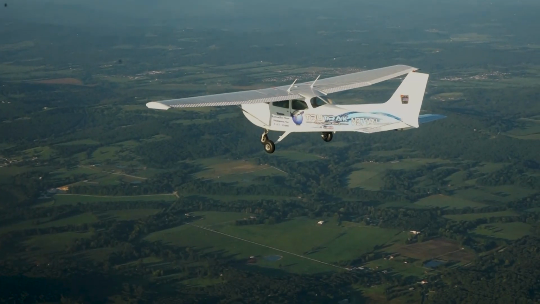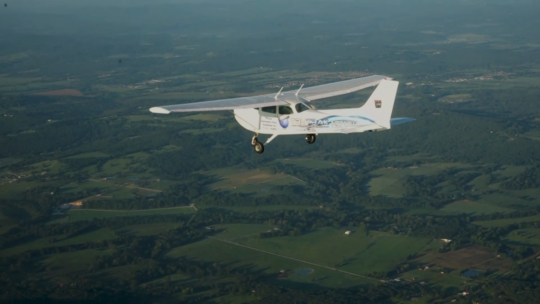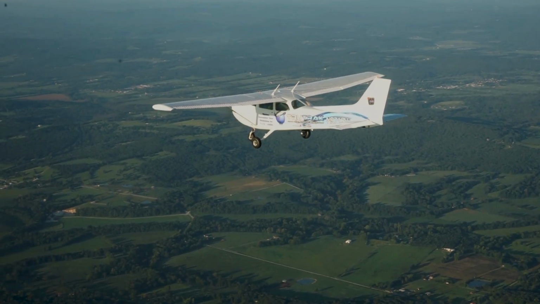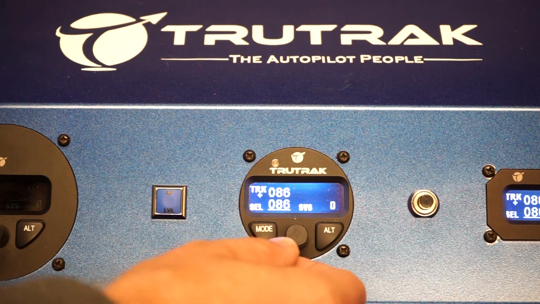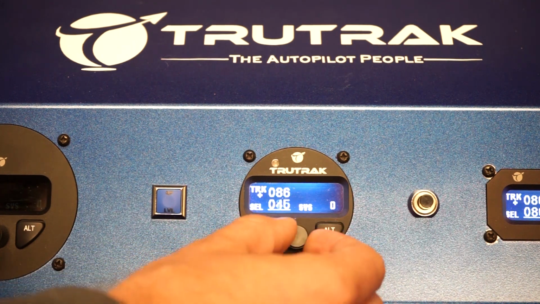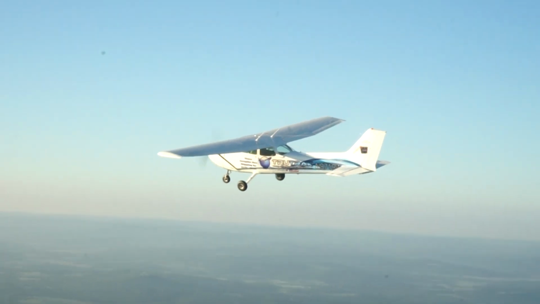So imagine that you have made this left-hand deviation, we've corrected, and now we've synchronized to this new track here of 086. So maybe we've gotten ourselves into a little bit of trouble, so let's make a left-hand turn here. We're going to turn to north with a left-hand turn. Now we're turning to north.